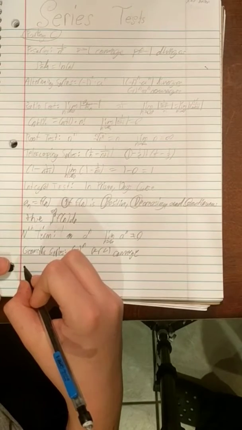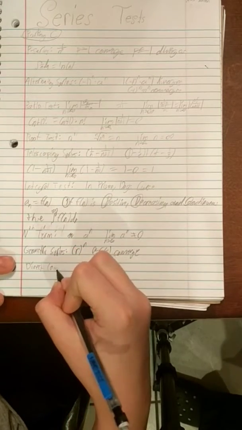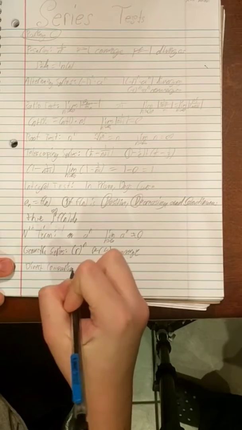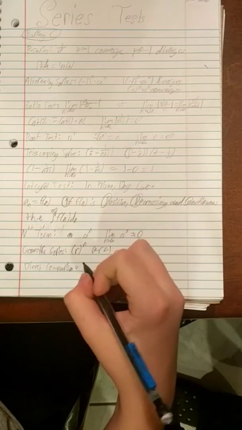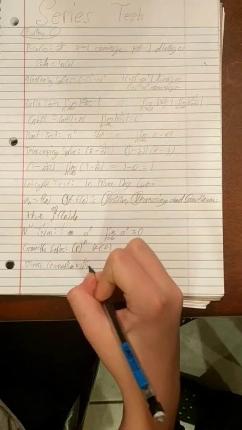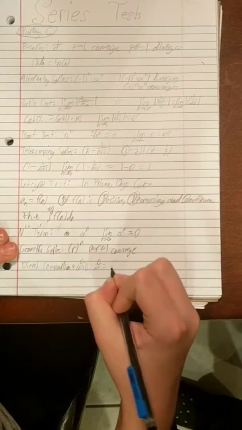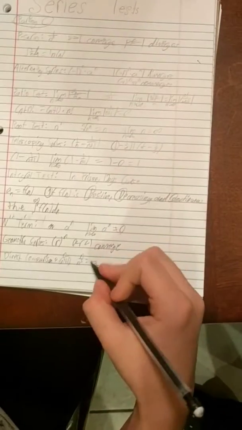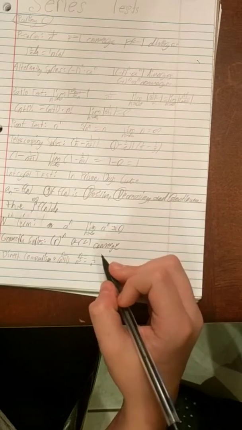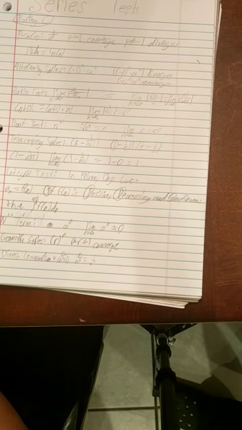The next one would be the comparison test. Direct comparison test is one of them. You take something like n over n cubed plus 1, and compare it to something similar, like n over n cubed, which equals 1 over n squared. The thing you compare it to has to be either greater than or less than the original function, depending on whether the original converges or diverges.